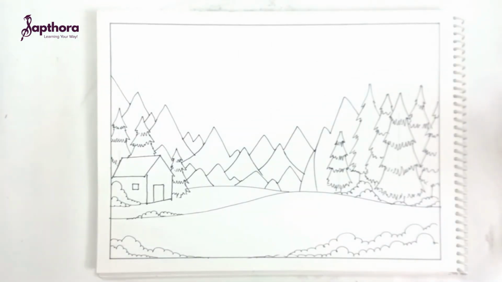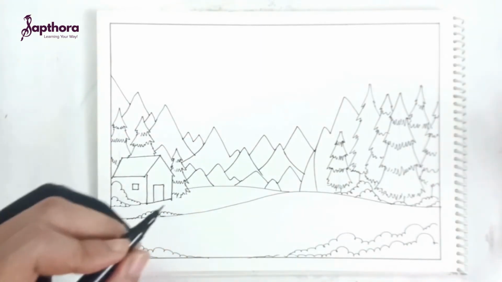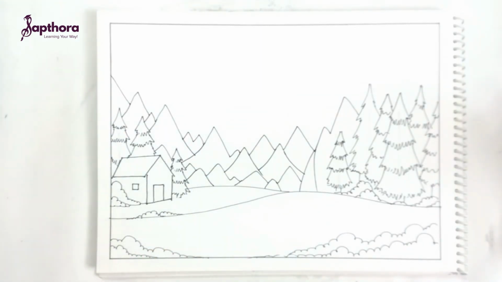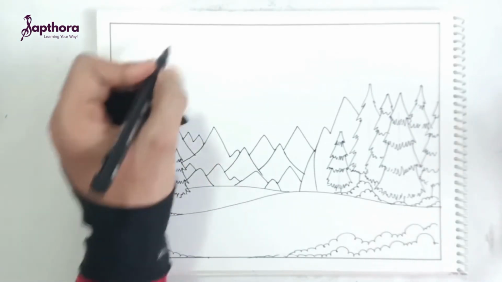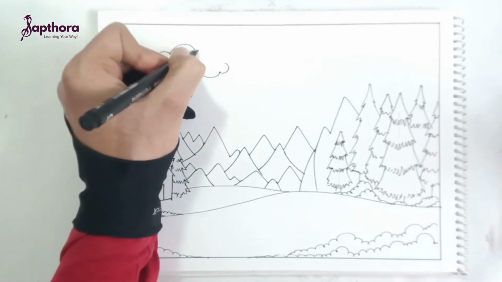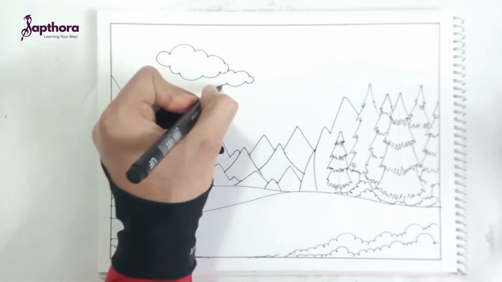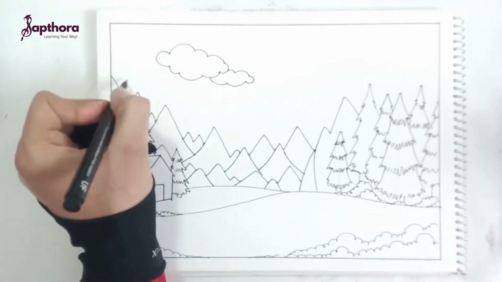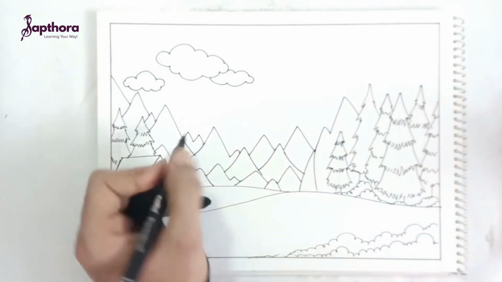Okay, now here on top, I'm adding some clouds. Here like this, using some curves, small and big. Like this, to make our clouds bouncy and bubbly. See, just small and big curves. Now here's a small cloud here.